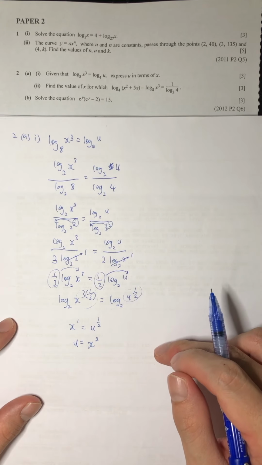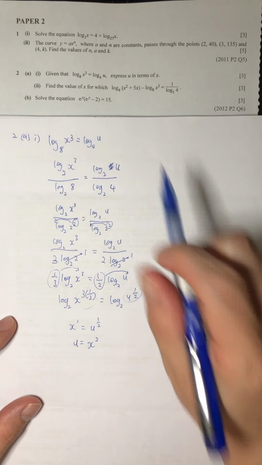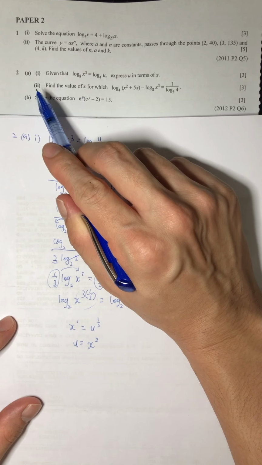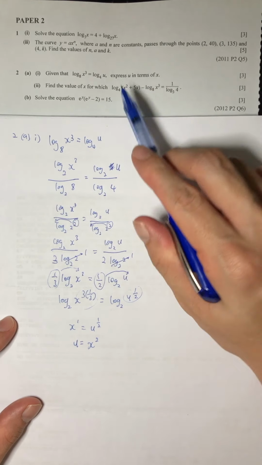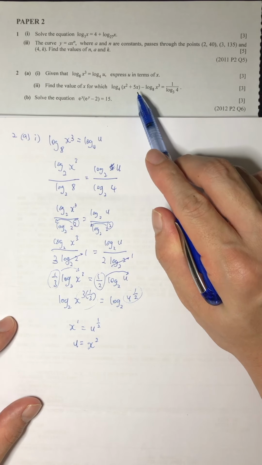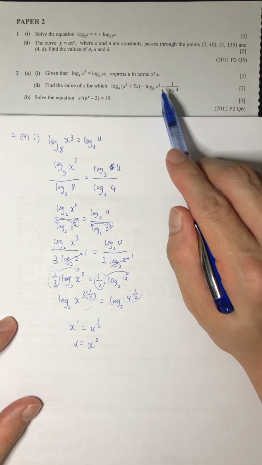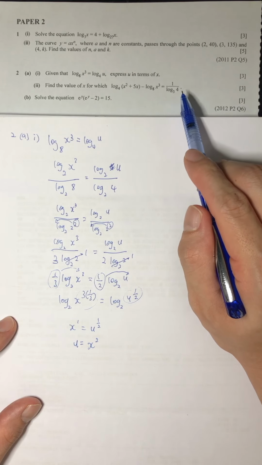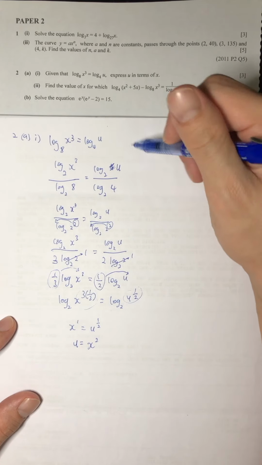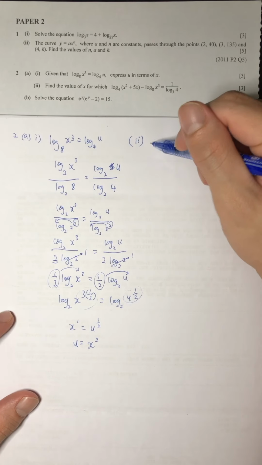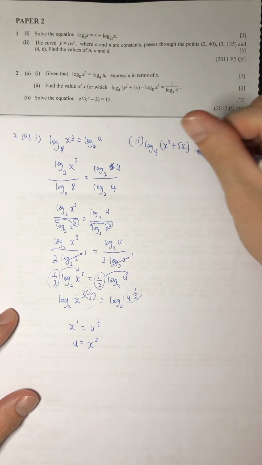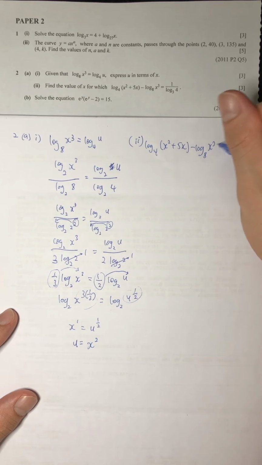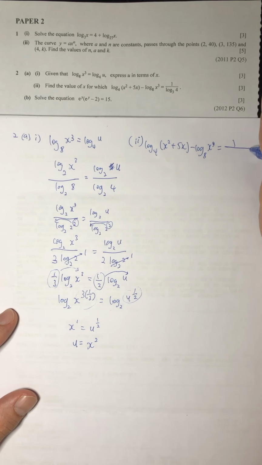Question 1 done. Now let's look at question 2a II. Find the value of x for which log base 4 of x squared plus 5x, minus log base 8 of x cubed, equals 1 over log base 3 of 4. So let's do it now.